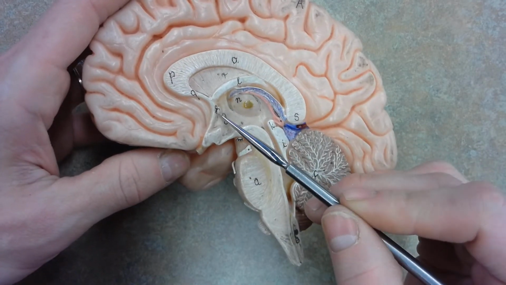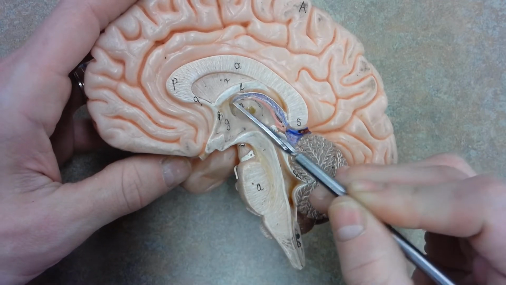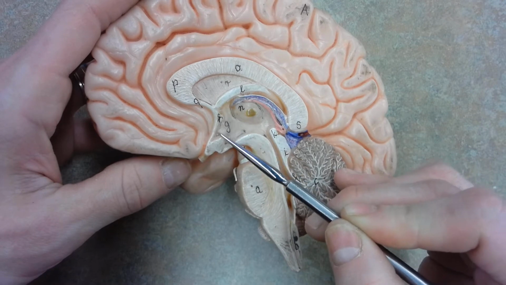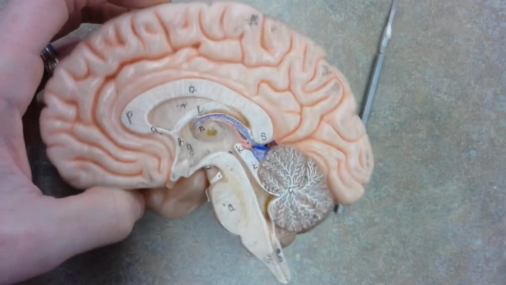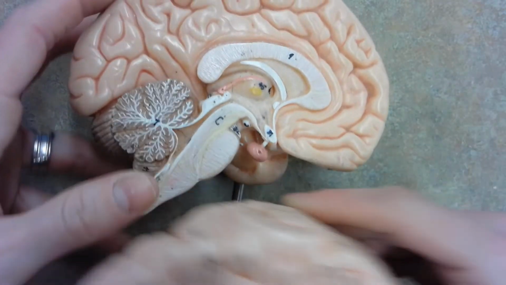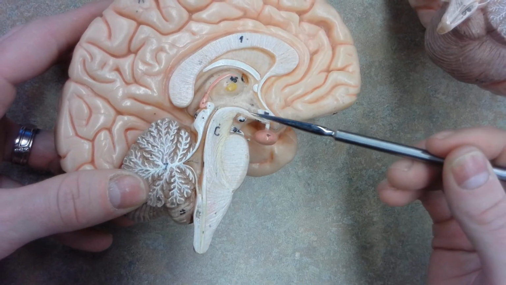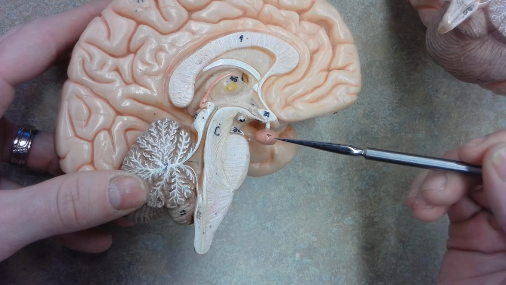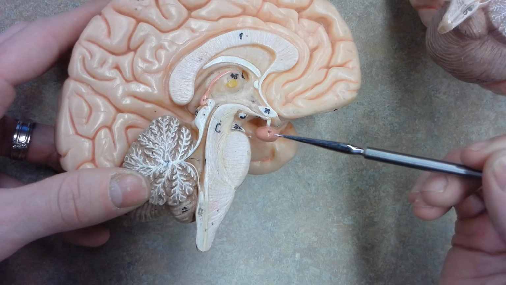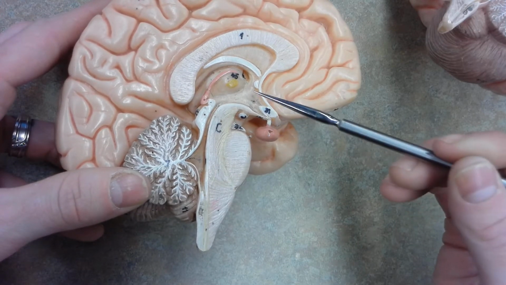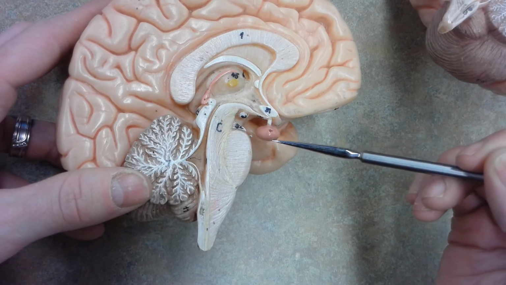Next on the list is the hypothalamus. The hypothalamus is right here. It's an extension from what we're going to talk about later, the thalamus, this oval part. Underneath it is the hypothalamus. Now if I take the other half and look at it, notice this hanging off of the hypothalamus. This is the hypothalamus, and this is the pituitary gland. That's another thing on your list, the pituitary gland, and it's hanging off of the hypothalamus. So hypothalamus, pituitary gland, right here.